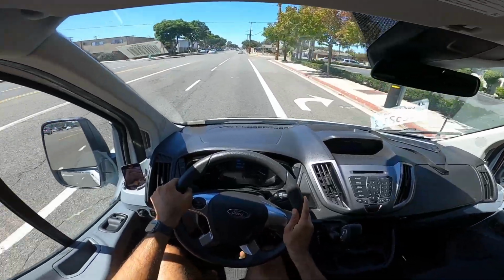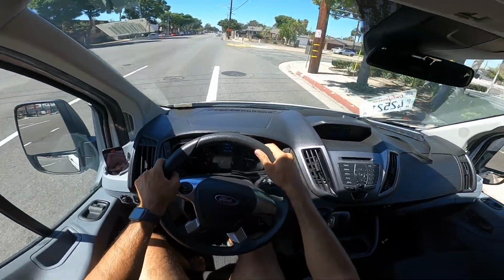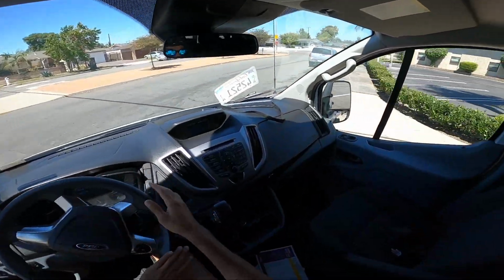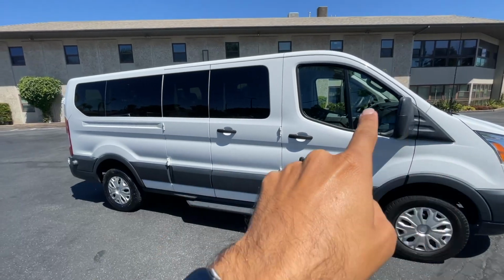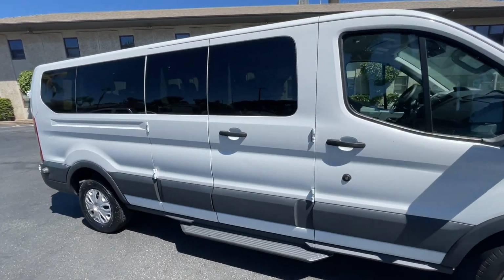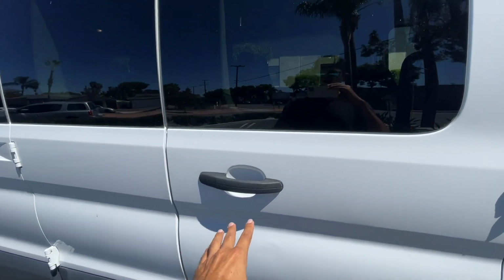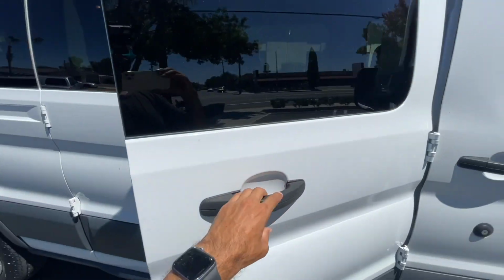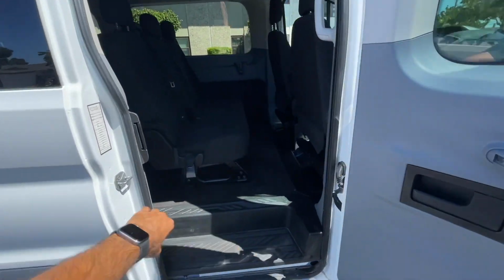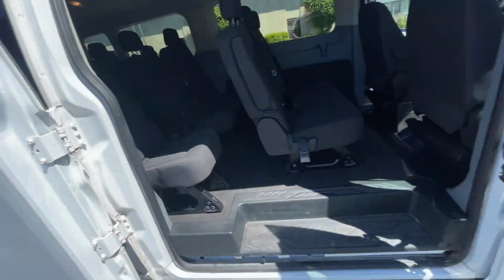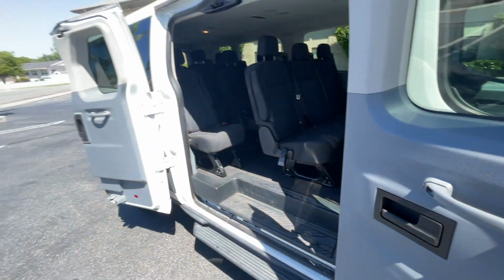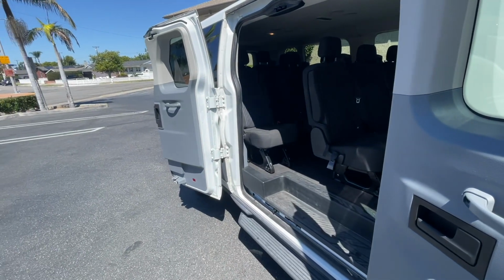Let's pull into this little parking lot here, and let's check out the exterior a little bit. So here's the exterior. We've got the windows all around. A unique thing about the passenger variant is that you have these doors that open side to side, and they go all the way towards the end, which is great. So you can shove in whatever you want to shove in here.